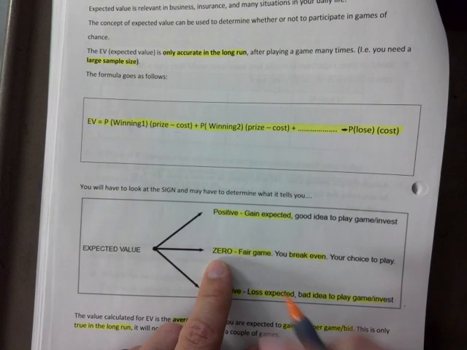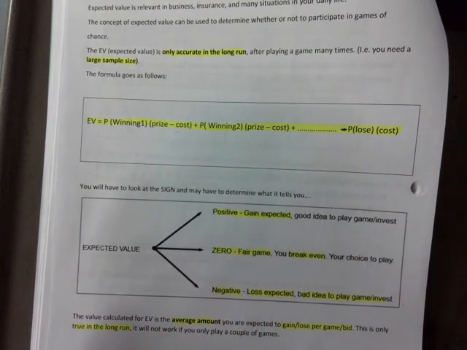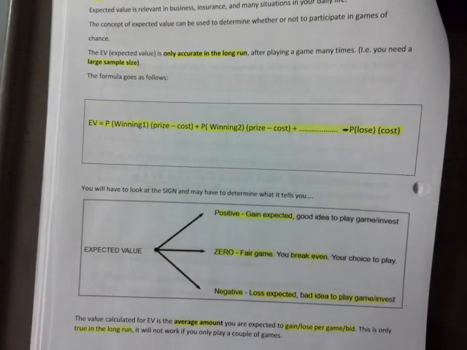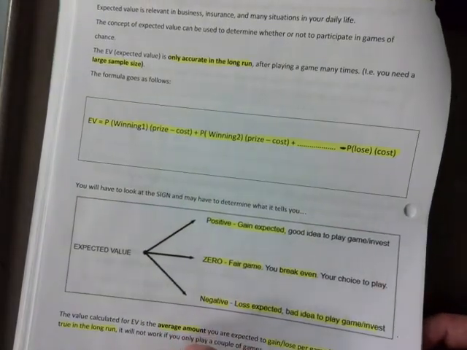And then there are scenarios where it will be zero. It can be zero, and that just means it's fair, 50-50, right? We don't really expect to gain. We can't really tell if we're going to gain anything or lose anything. So it's kind of fair play when the expected value is zero.